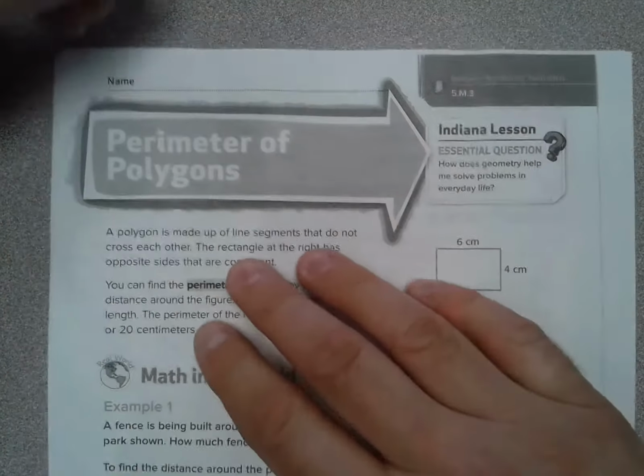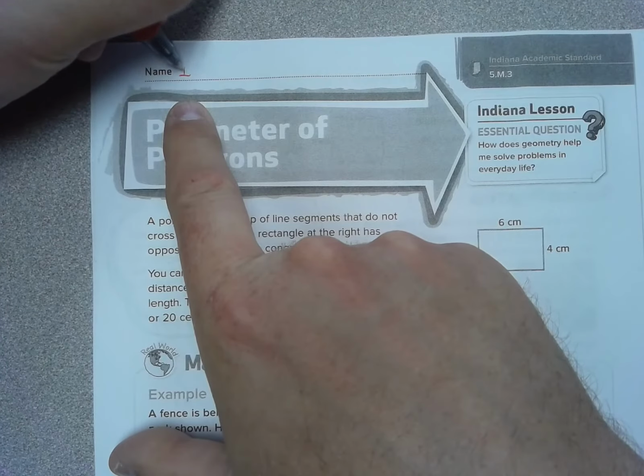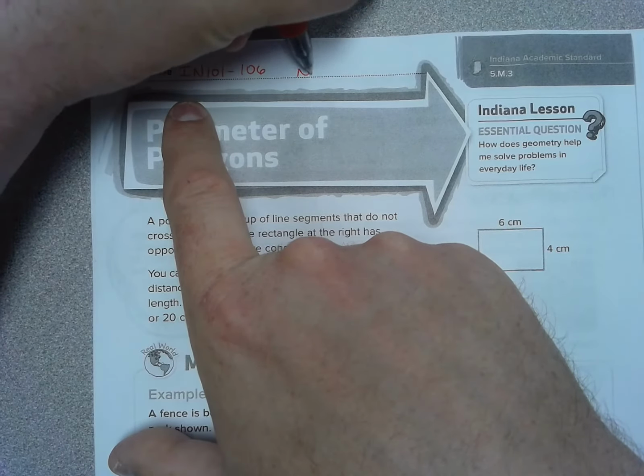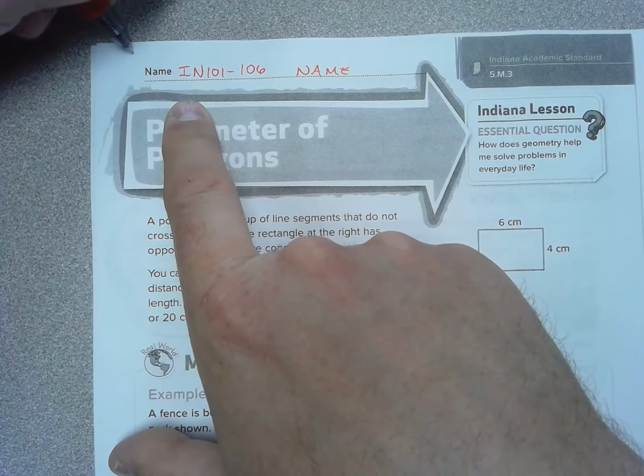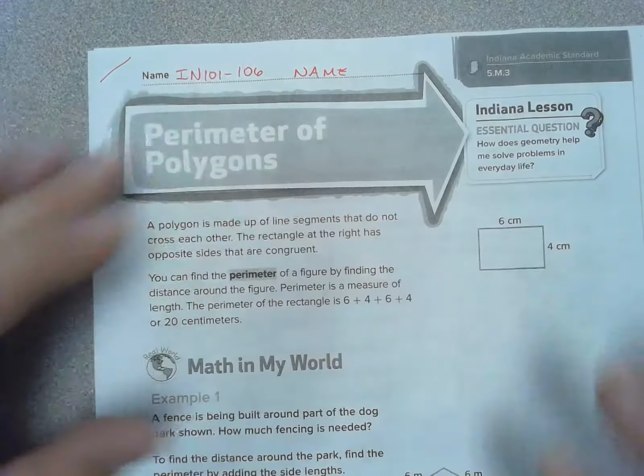All right, guys, make sure you put your name on pages IN101 to 106. These are kind of weird pages right now. You're going to be turning all of this in today, so make sure you put the staple at the very top, like we used to do back in the olden days. This is actually in color, but the page is black and white.